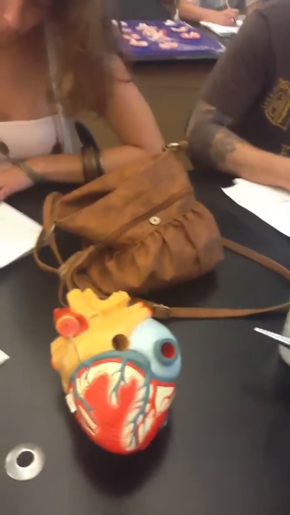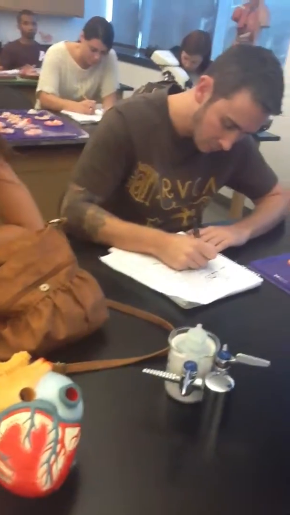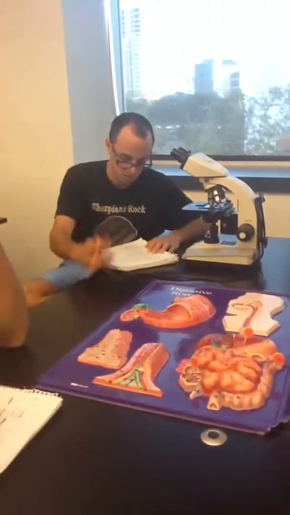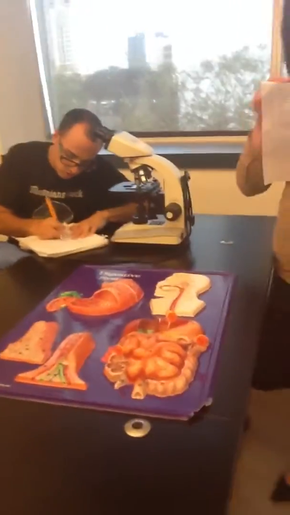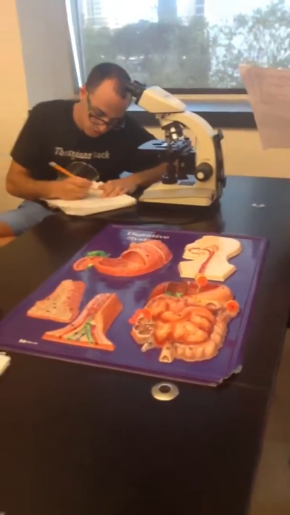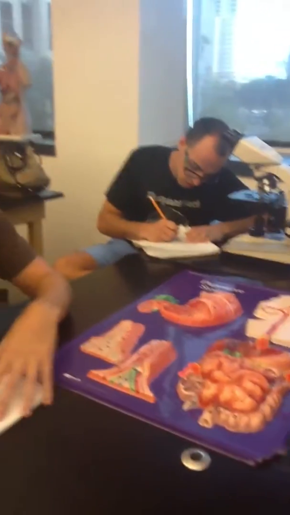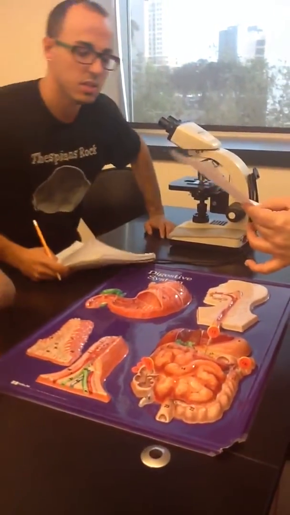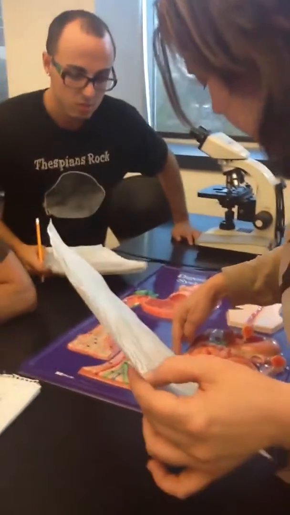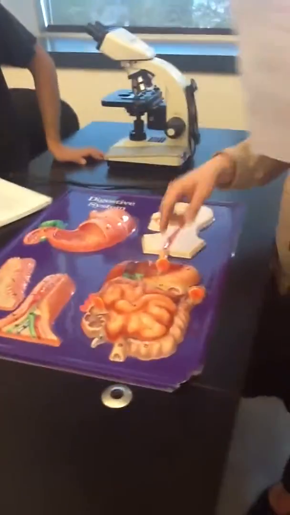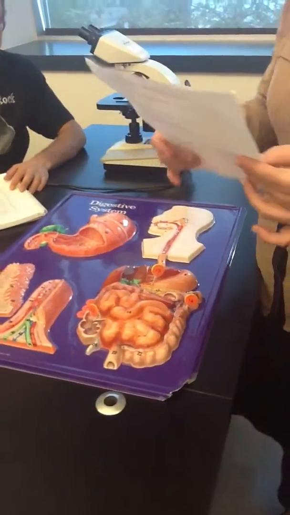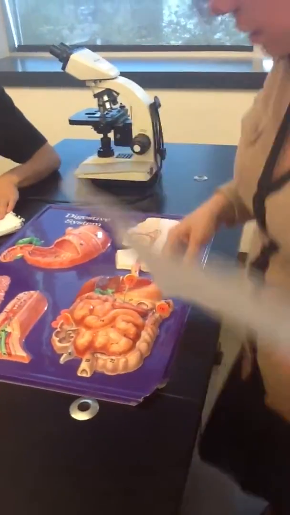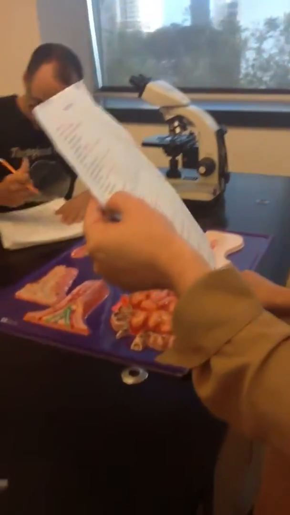Number 14 is the haustra, on the digestive system. I'm going to spell it for you. Haustra. Okay, that's in the digestive system. So number 15 is the small intestine. 16, descending colon, definitely 16.